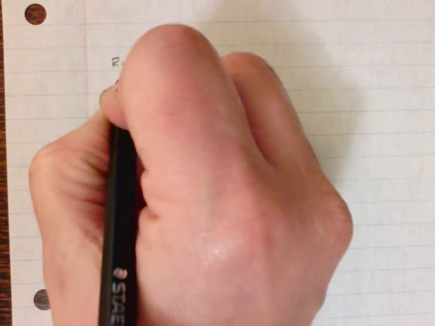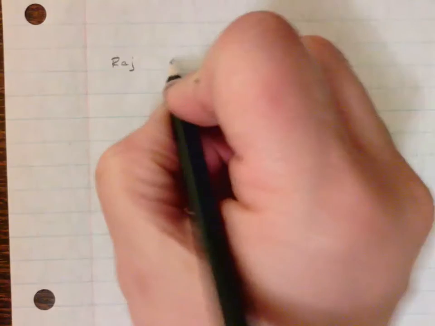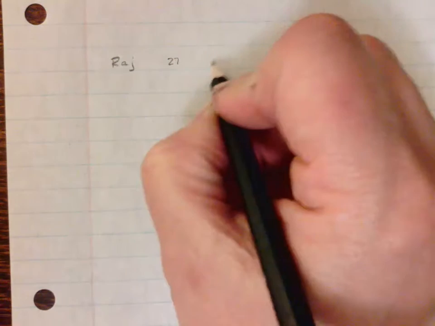And I'm going to work two problems for you, maybe a third. What I'm going to do is use the percent proportion to solve real world problems. In this problem, I have a student named Raj, and he took a test and answered 27 questions correct.